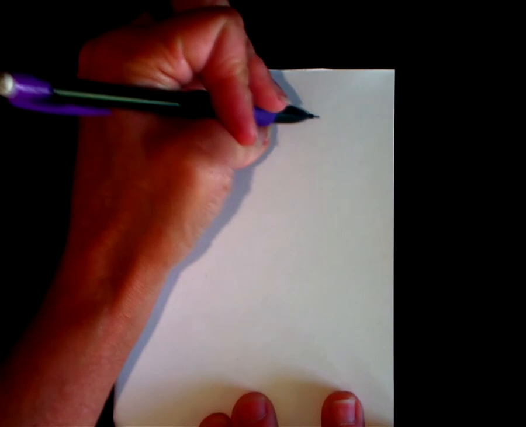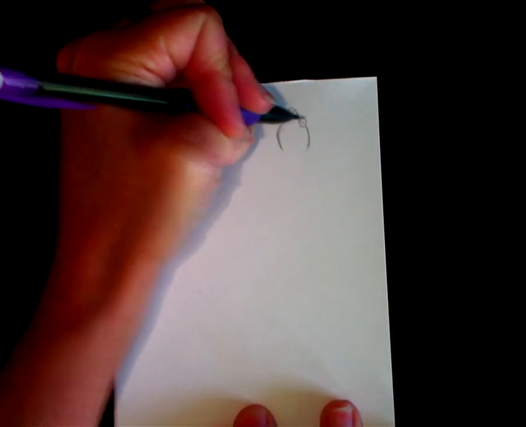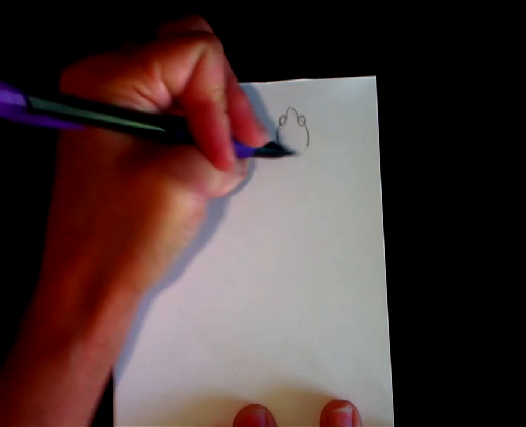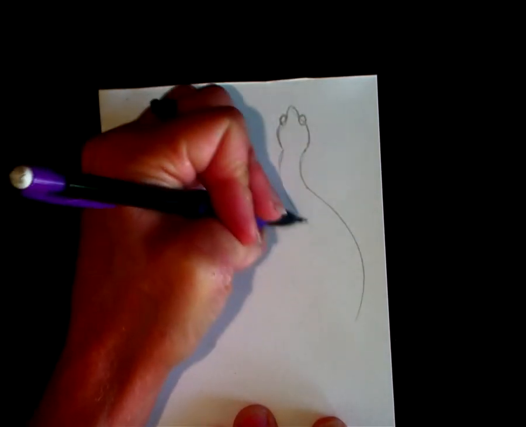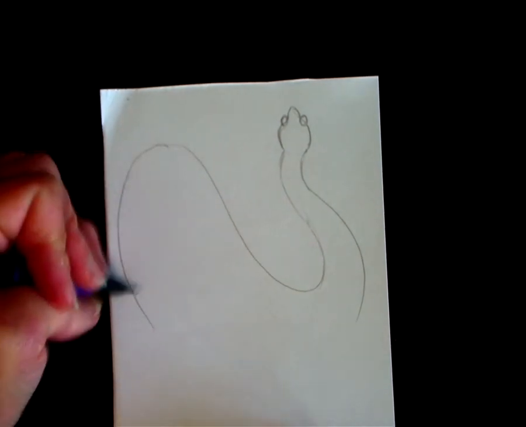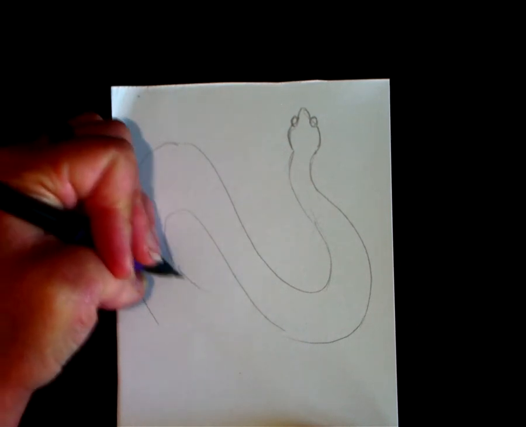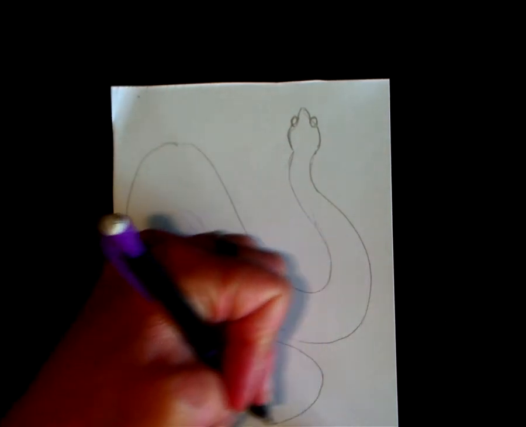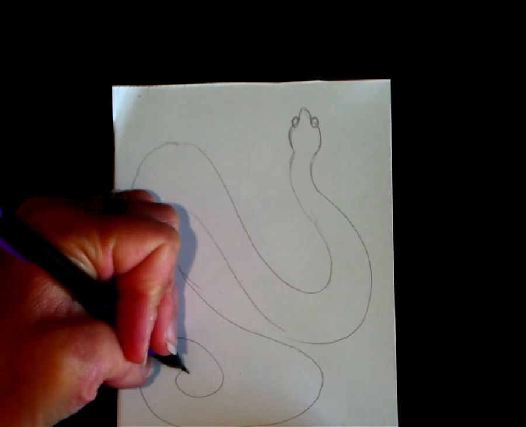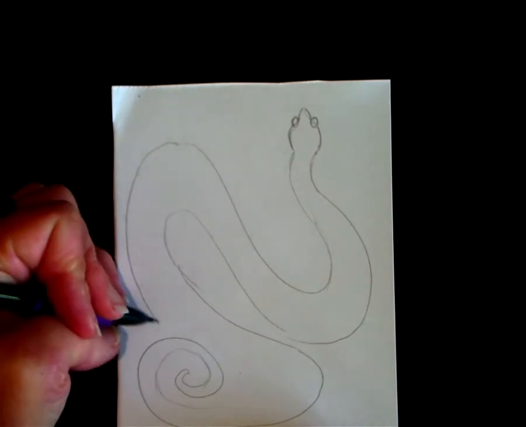So here we go. We're going to start by creating the shape of our snake, and this is a cobra, and they are what we call stylized, and stylized is an animal that looks a little bit different than it would in real life. And we're just going to make this guy twist around over the surface of our paper. And again, I'm using probably a 4.5 by 5.5, just like I have been.